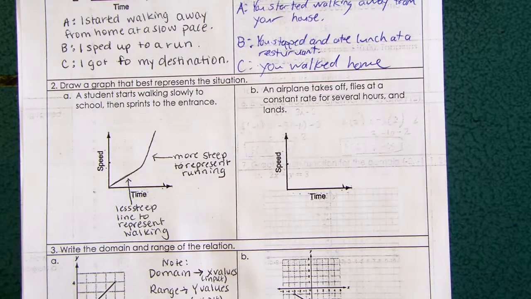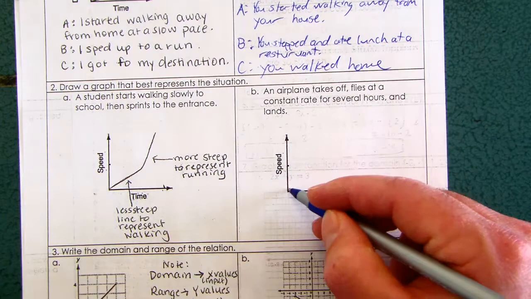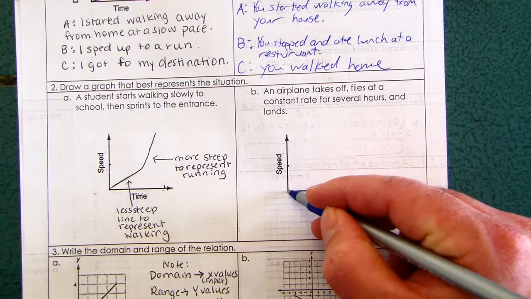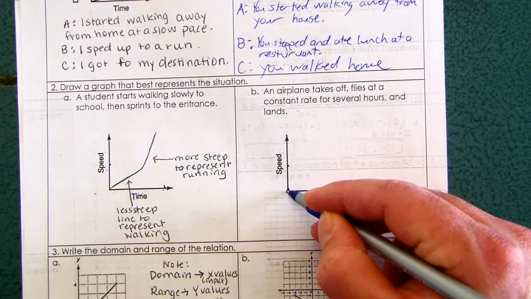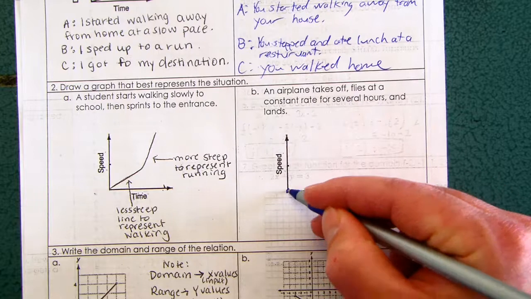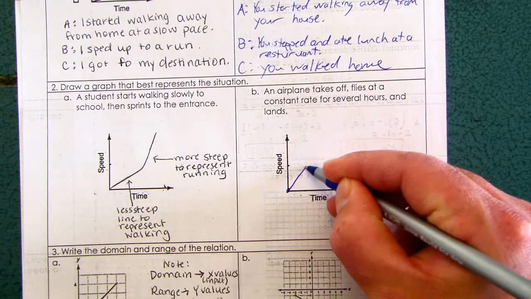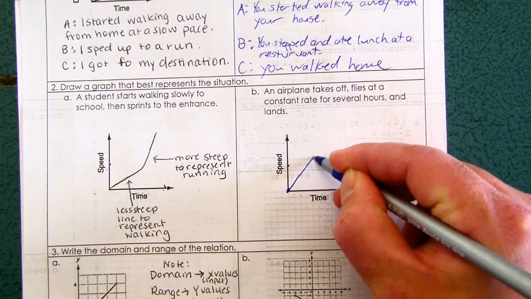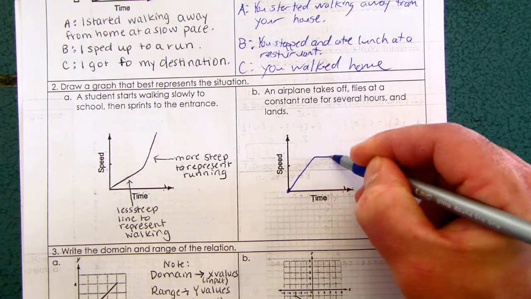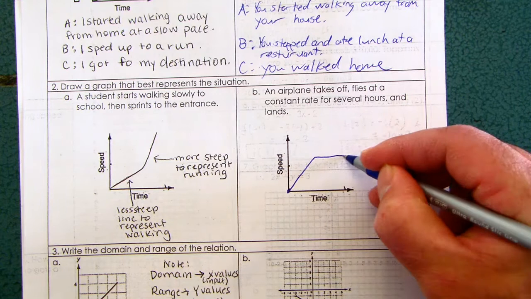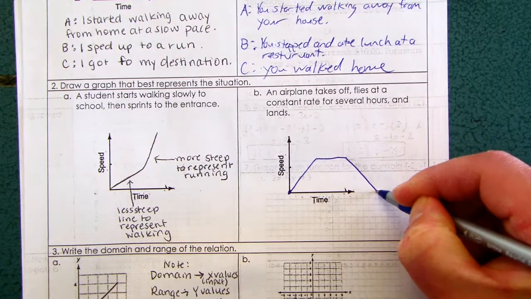All right, so part B then, an airplane takes off, flies at a constant rate for several hours, and then lands. Okay. So, starting from a standstill here, the plane, this is the speed, this is the time. At takeoff, it accelerates very quickly, and it flies at a constant rate. All right, and then the speed's got to slow down and then eventually just come to an end.